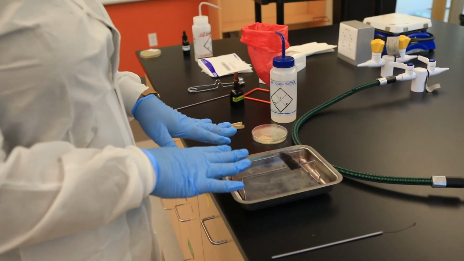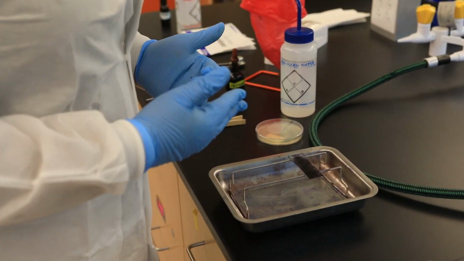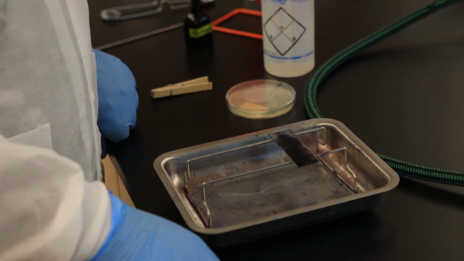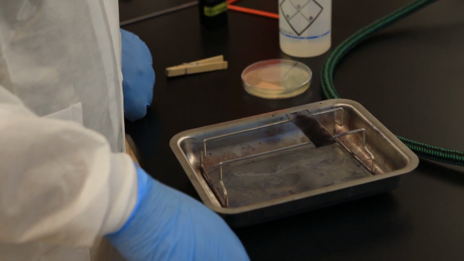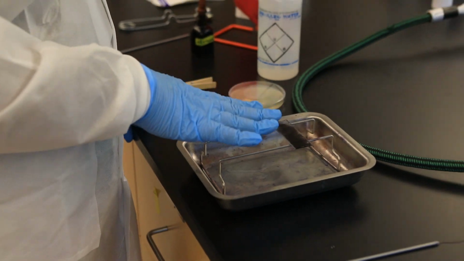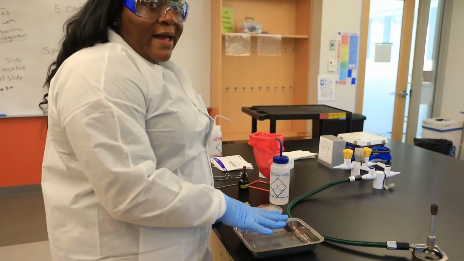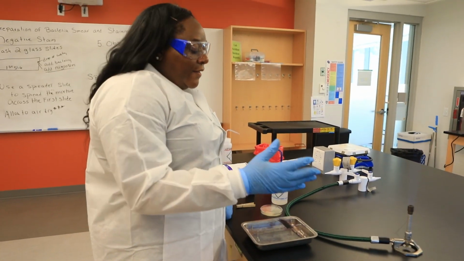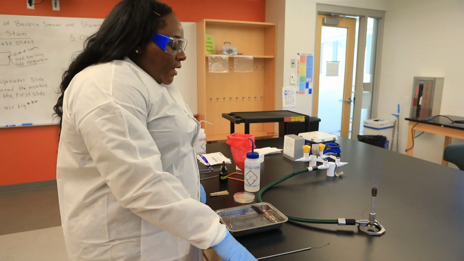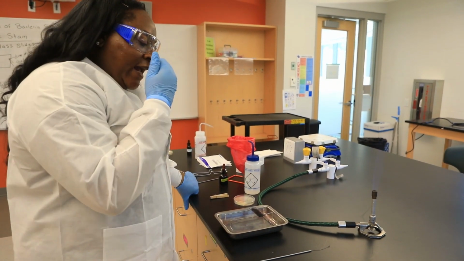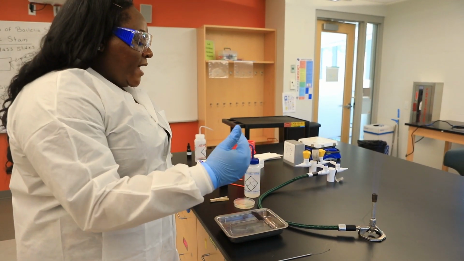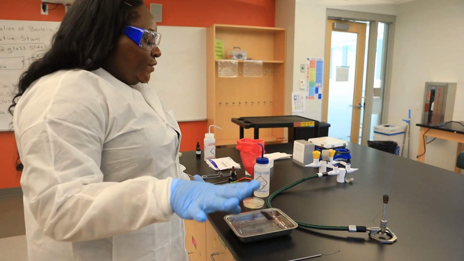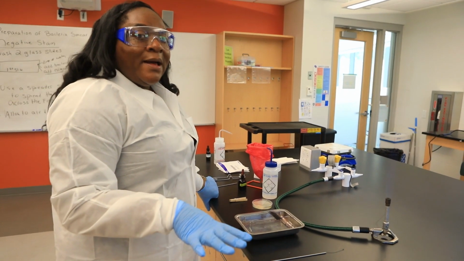Once it properly air dries, you can tell when it's dry because it's going to look dry. Then you are ready to observe it under the microscope. There's no heat fixing. There's no using lens paper or bibulous paper to blot around. You leave it as is. Let's say that you go from the 4x, 10x, then to the 40x and then to the 100 times objective lens where you have to apply oil.